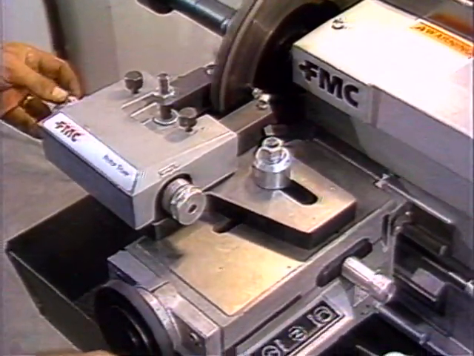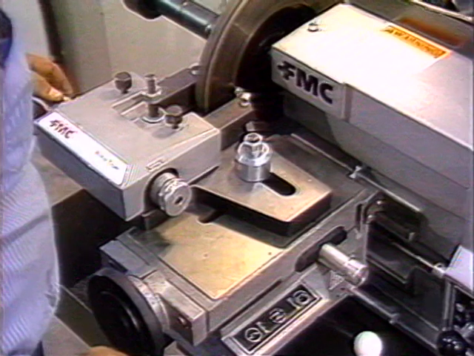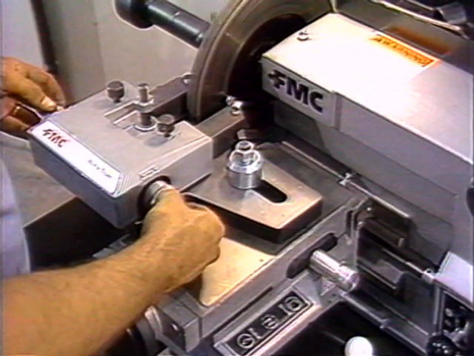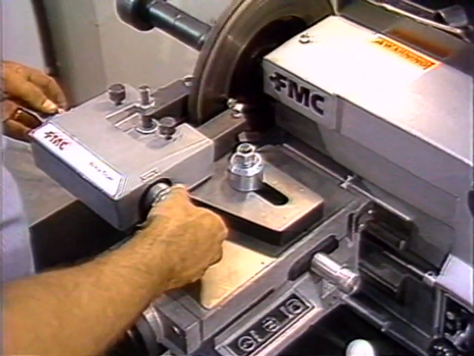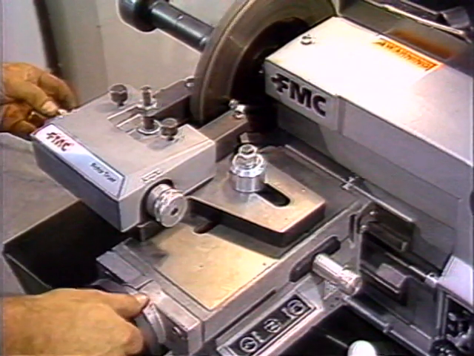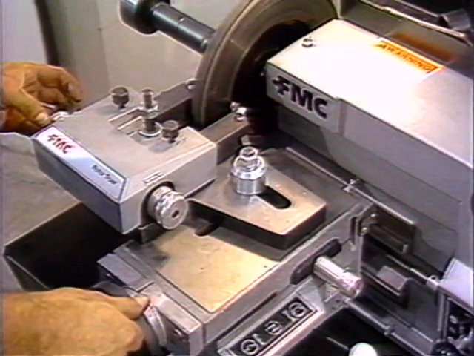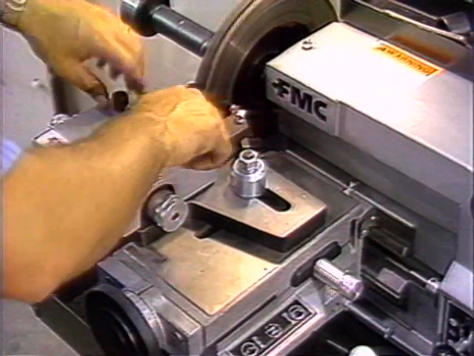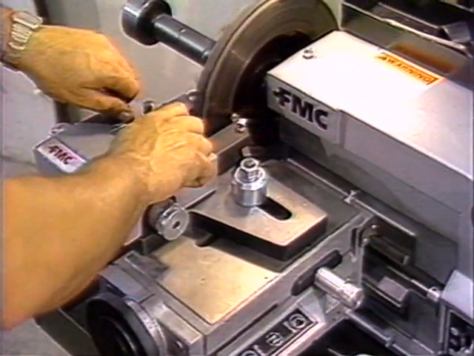Retract the bits from the rotor surface and move them to the inside of the rotor with a cross-slide hand wheel. Return the bits to the last reading that you had on the deepest groove. Lock the cutter tips and place the select knob in the correct position. Then engage the automatic feed.